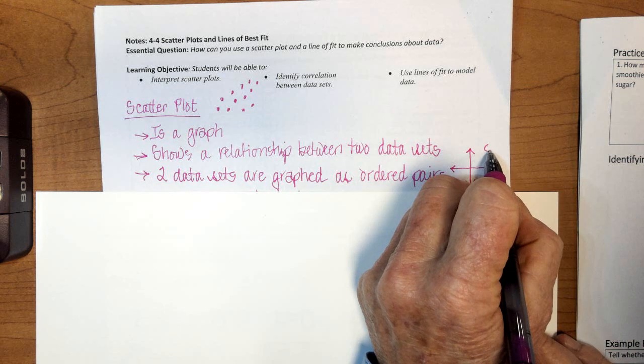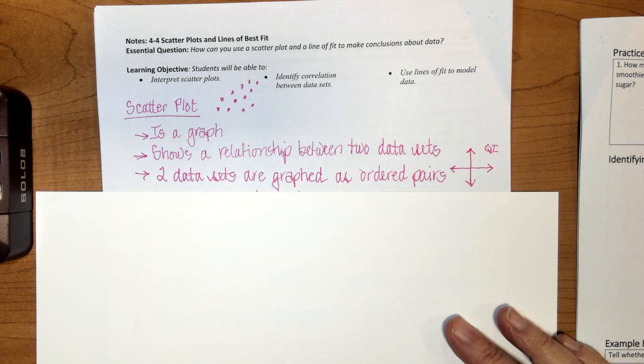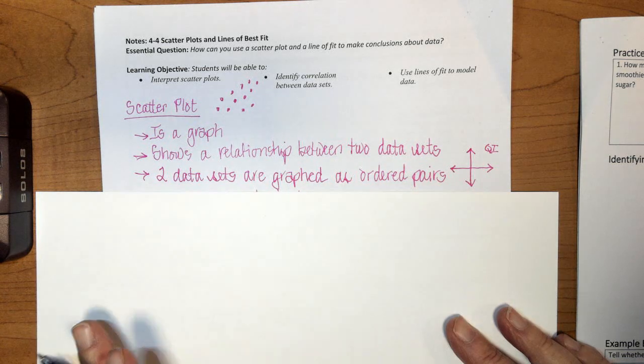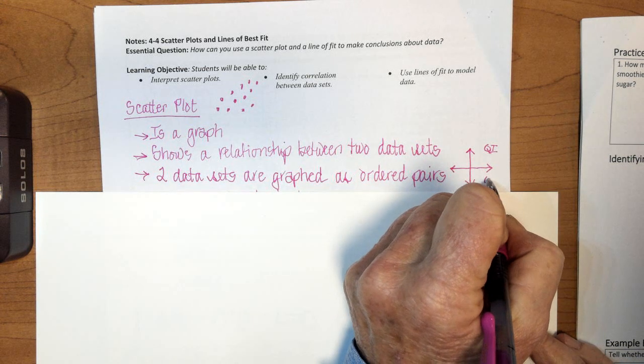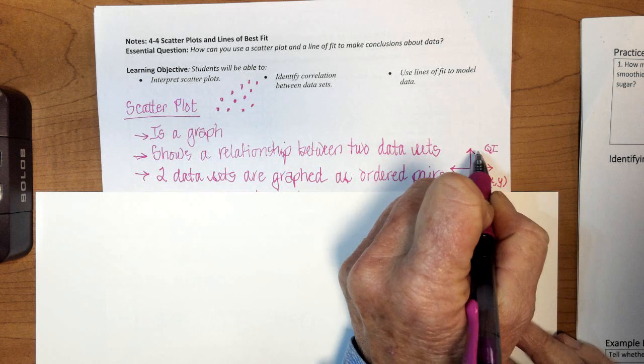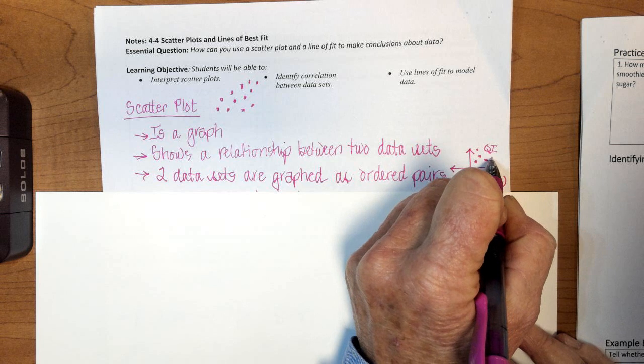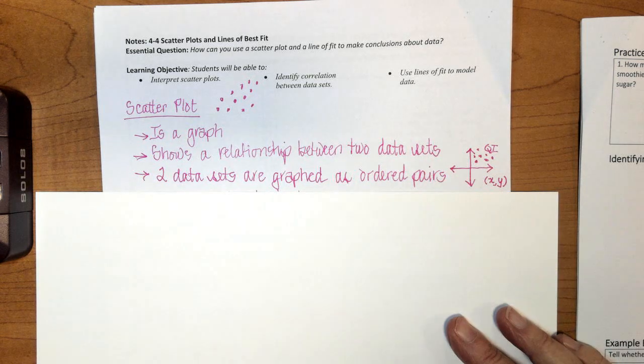Typically, we are going to see them graphed in quadrant number 1 because we are typically talking about real life situations when we're talking about scatter plots. We know that ordered pairs can be written in the format (x, y), and those are the points that live on the coordinate plane.